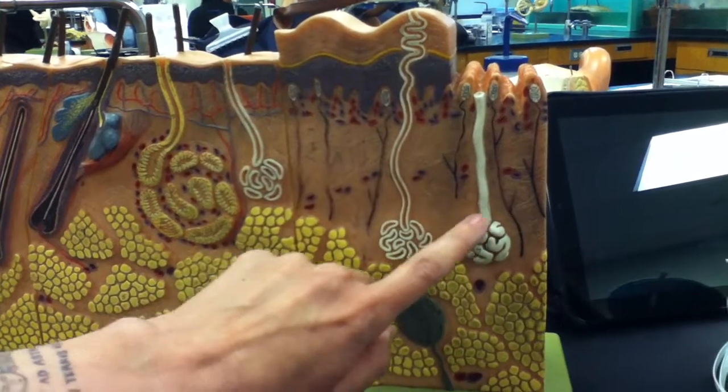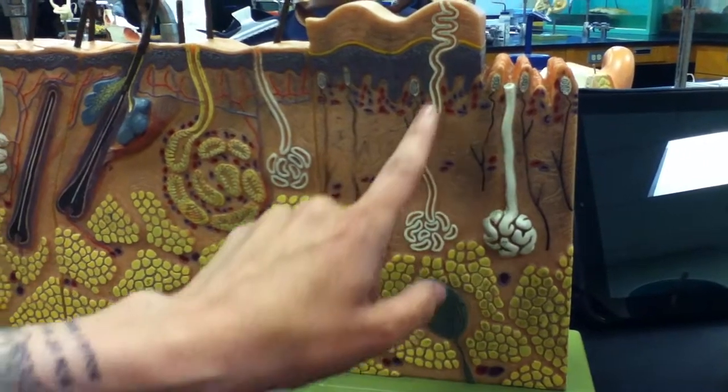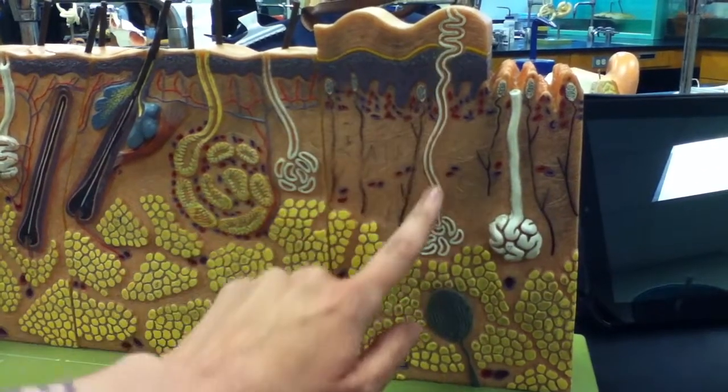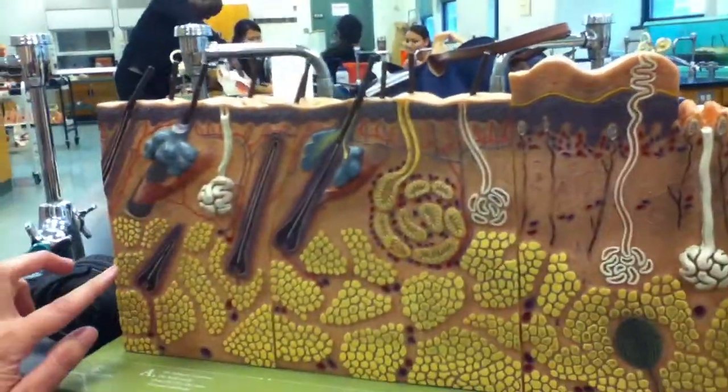This big white thing here is a sudoriferous or sweat gland, leading right up to drain on the skin. And here's a cross section of one going right up. That's a sudoriferous or sweat gland.